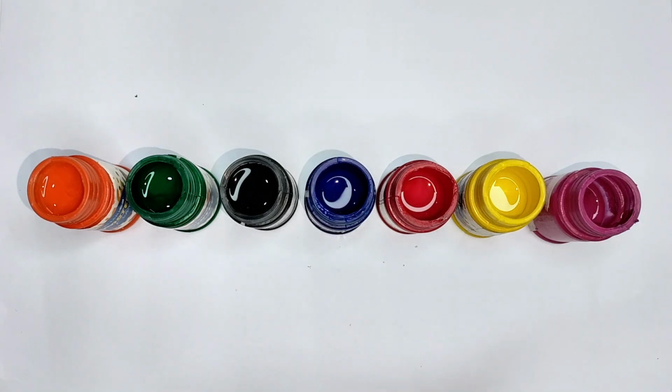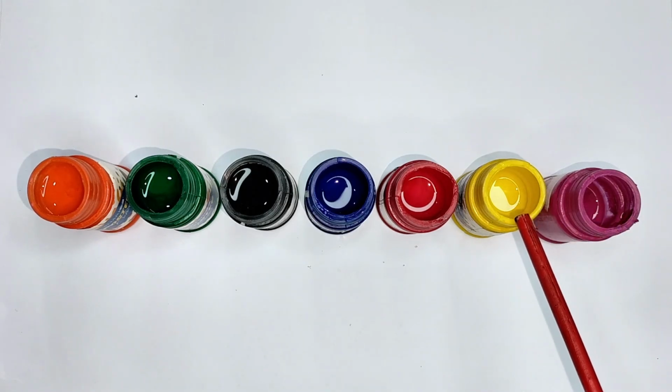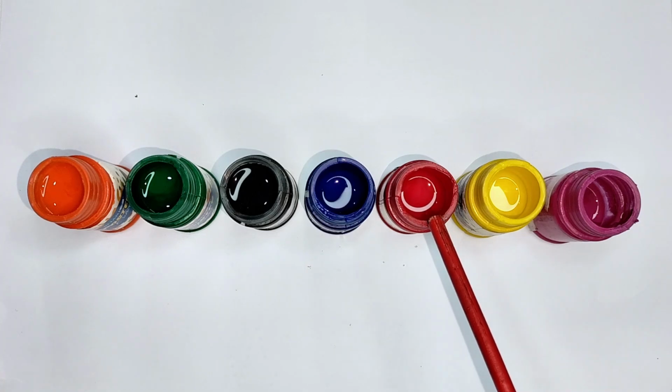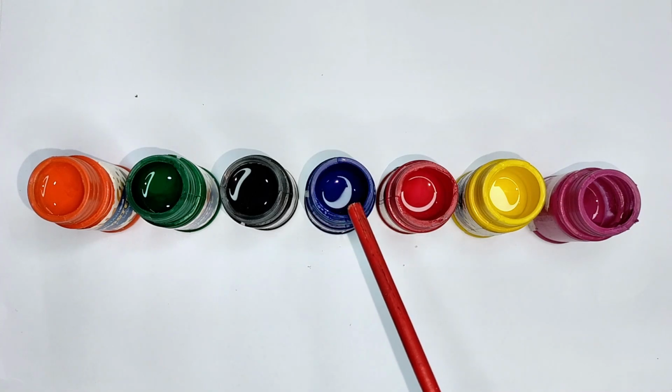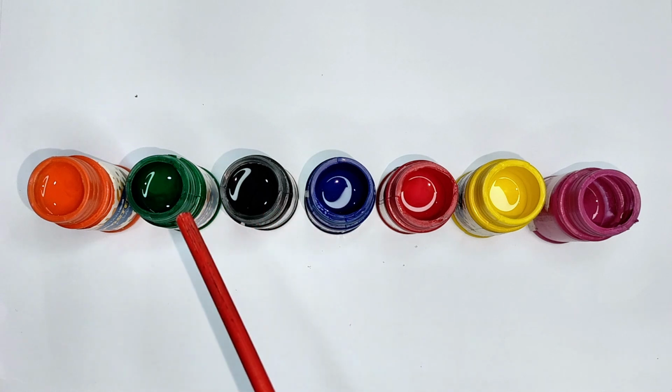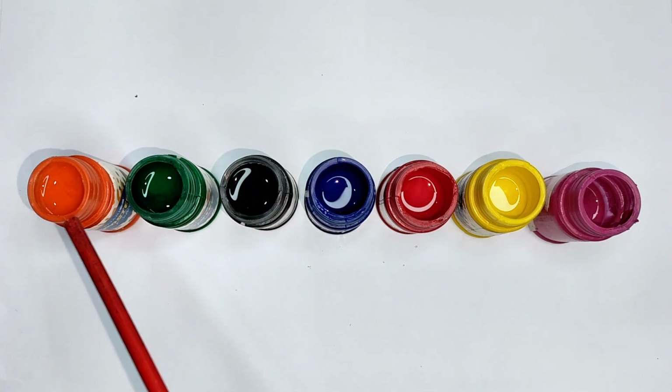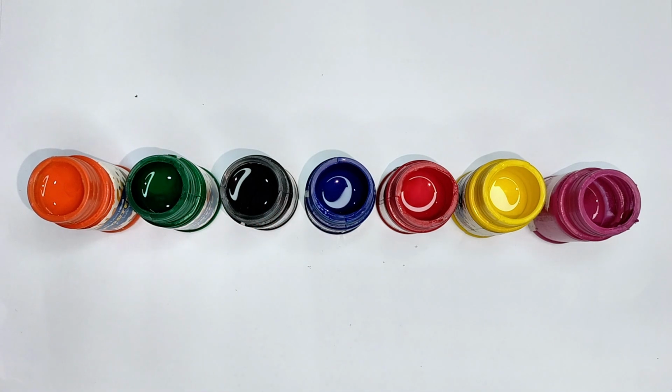So kids, here we have learned a few colors. First of all, we have this pink color. Then we have yellow color. Then we have this red color and blue color, black, green and orange color. So we have learned these 7 different colors. So let's do a fun activity from these colors.